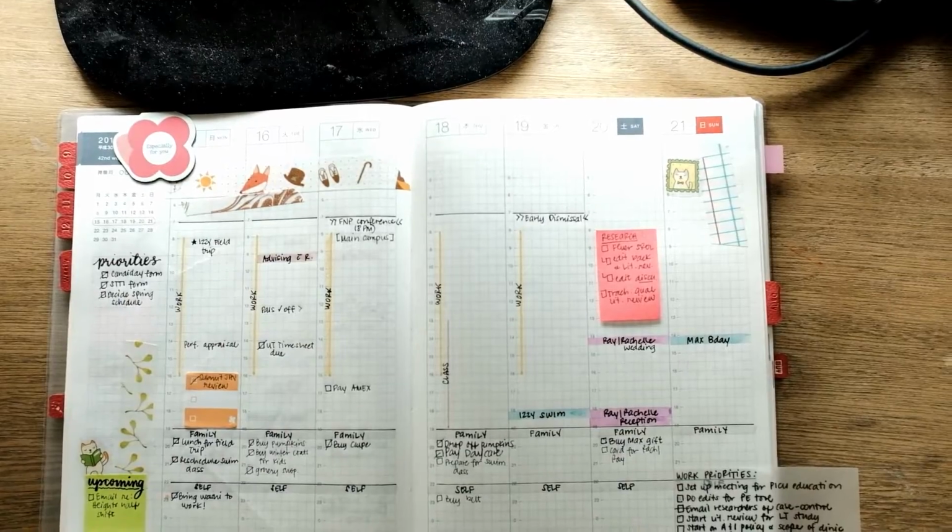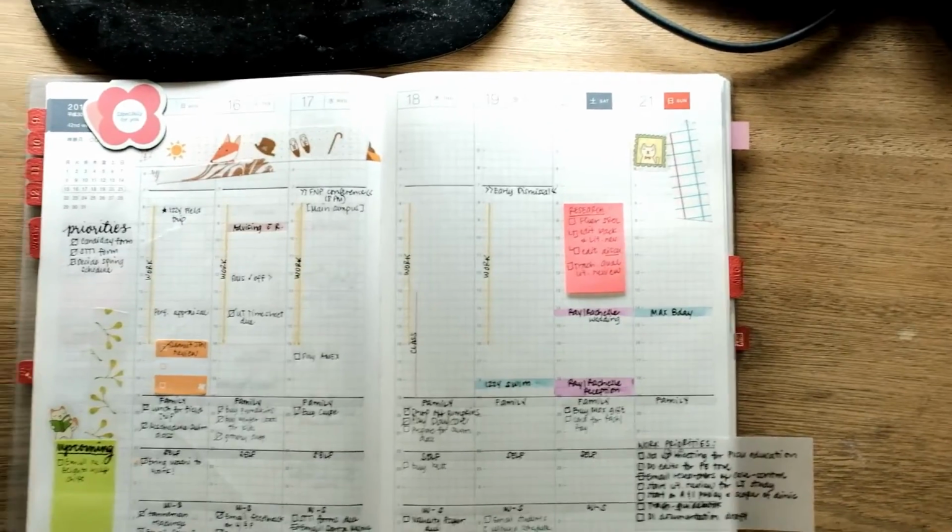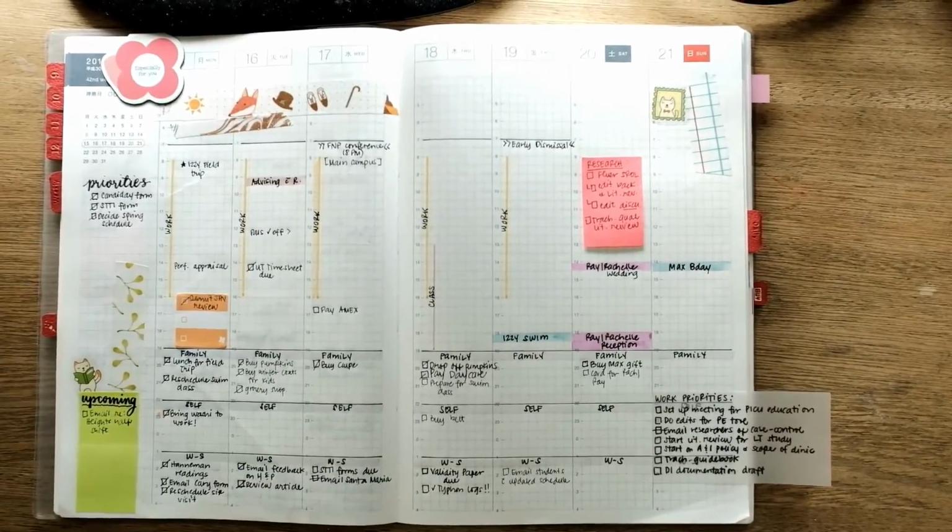Let me fix my camera really quick. It looks like it's starting to tilt. Here we go.